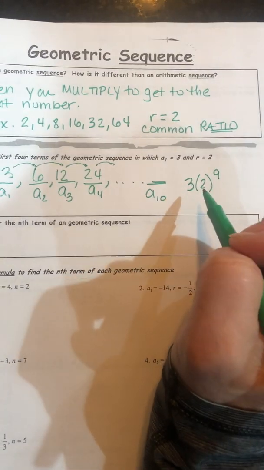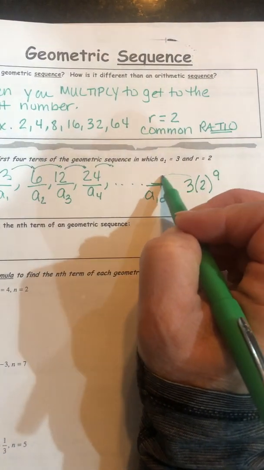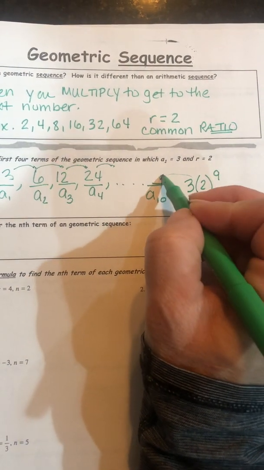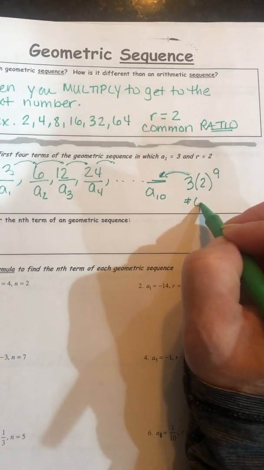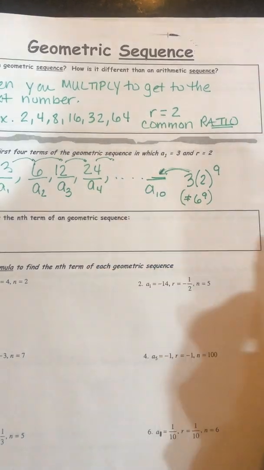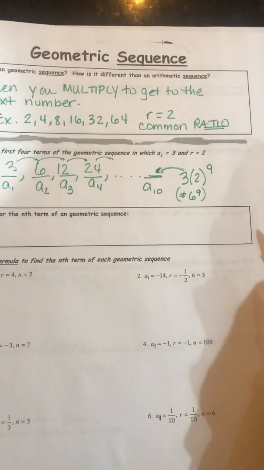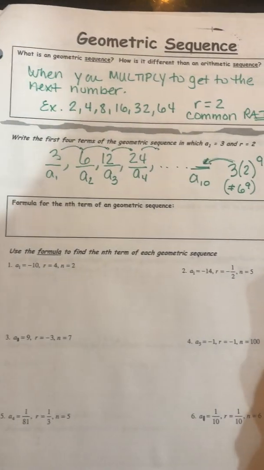So that would be 3 times 2 to the 9th, whatever that turns out to be, would be the 10th term. Which, by the way, would not be equal to 6 to the 9th. I'm just going to write that real small. You would do that on your calculator, 2 to the 9th, and then times 3.